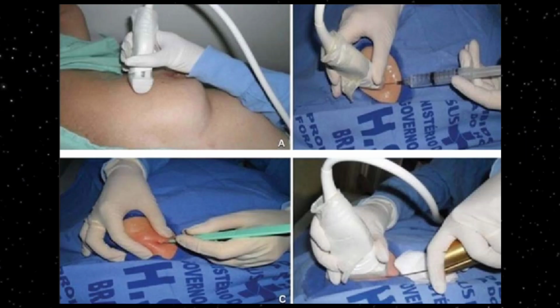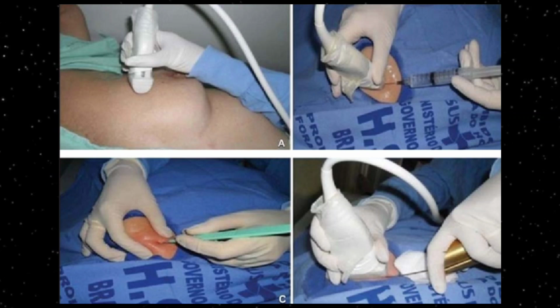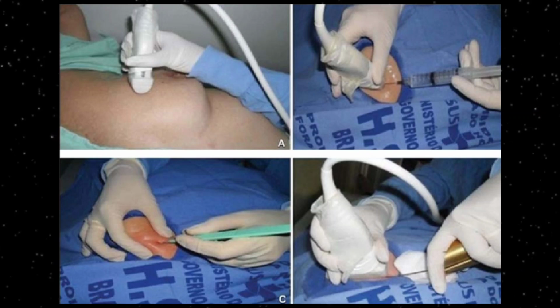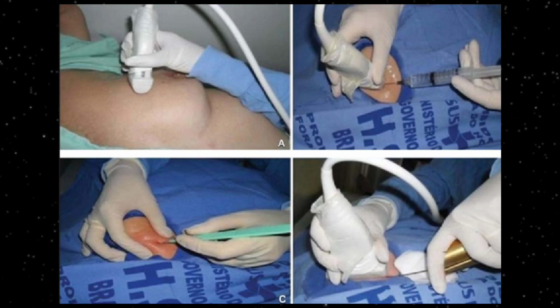Image guided biopsy is a very useful technique for histopathology purposes. The best technique is performed under ultrasound imaging. First you have to localize the area within the breast.